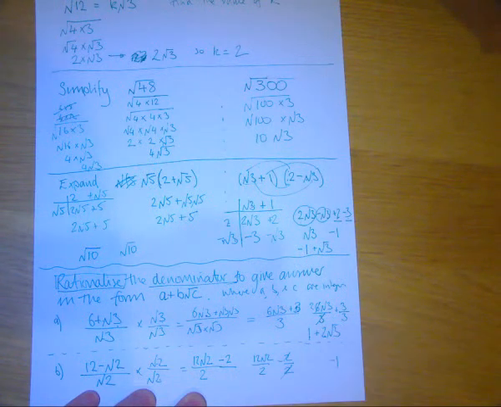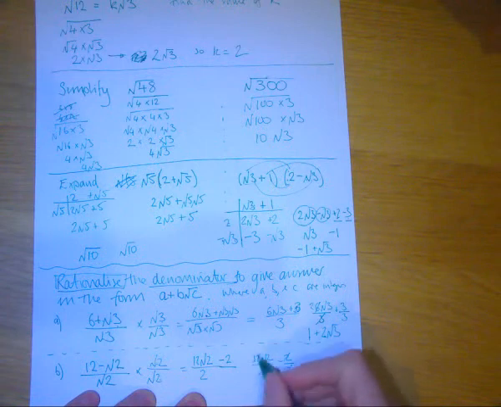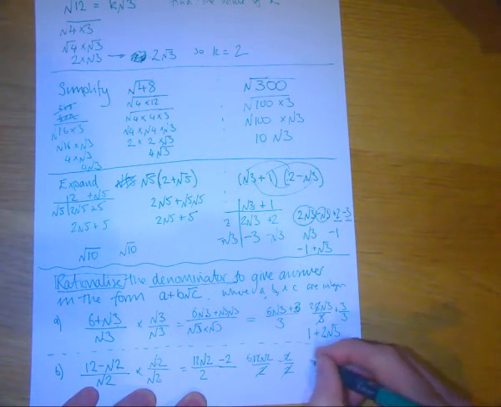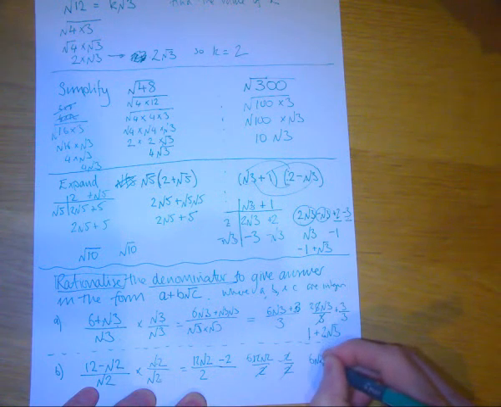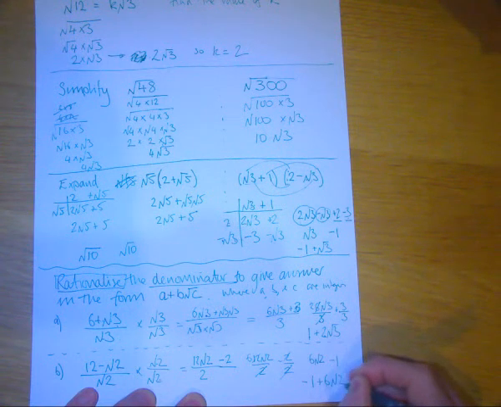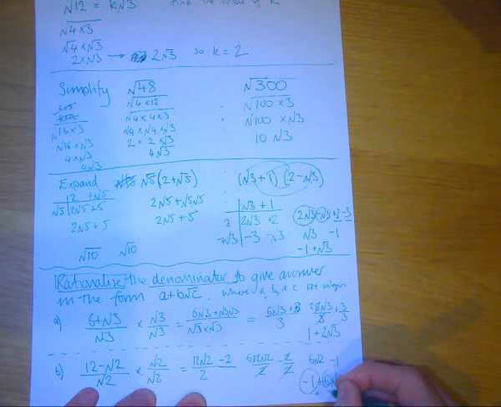And 12 and the 2, there's 6 2's in 12, so that cancels to 6 root 2. So it's 6 root 2 minus 1, which you'd probably write as minus 1 plus 6 root 2. So there's my A, there's my B, and that's my C. Okay, so the final answer is minus 1 plus 6 root 2.